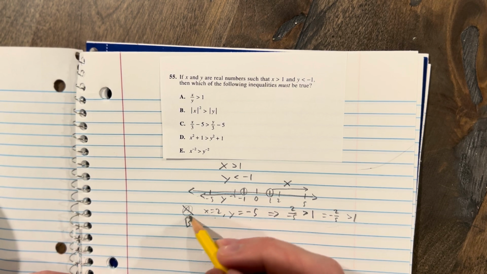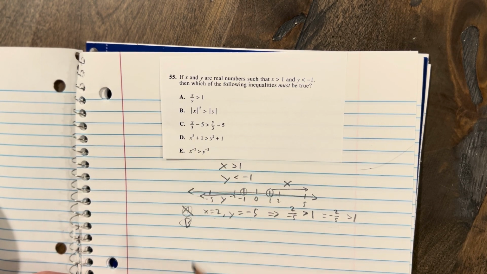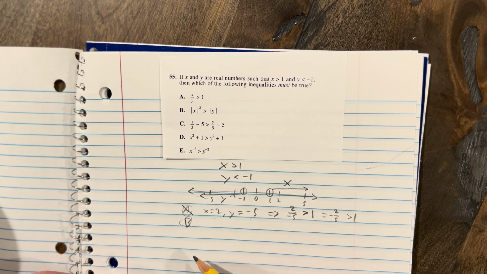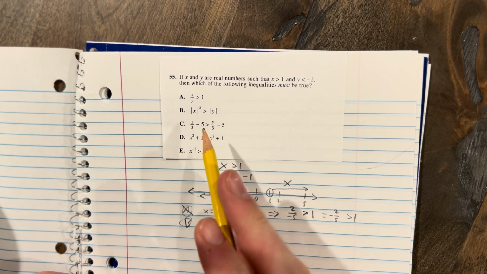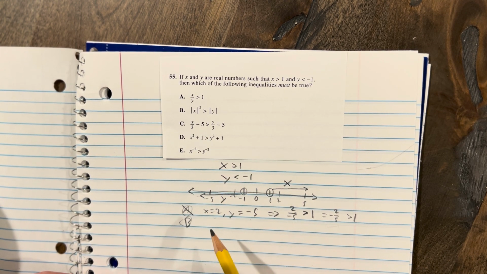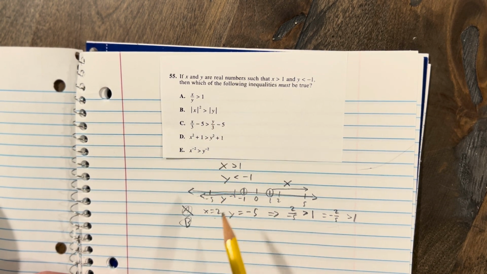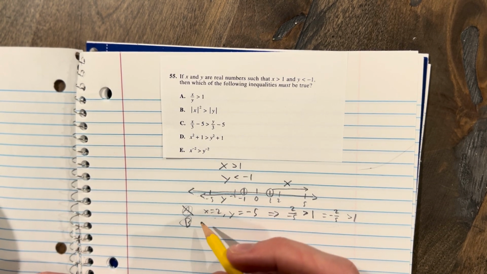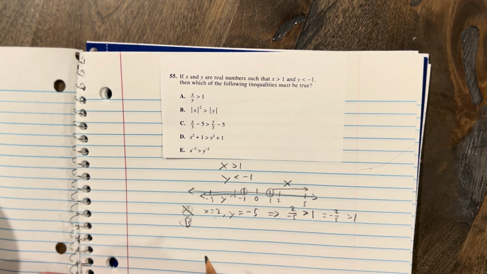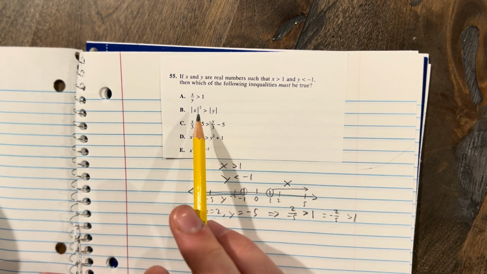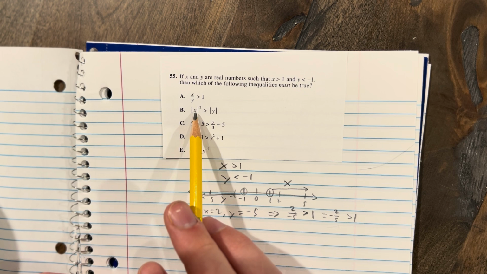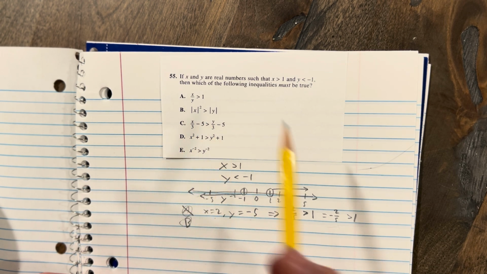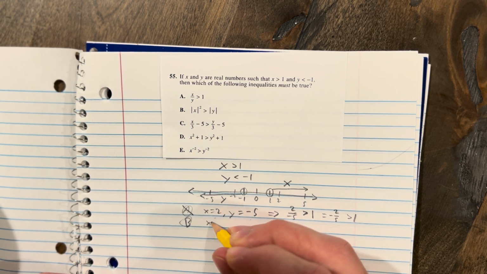Let's check B. So we have the absolute value of x squared. Is that greater than the positive value, or the absolute value of y? It looks like it might be able to. All we need to do to disprove it, though, is find one case where it's not true. So for example, let's pick a super small value for x, like 2 again. X equals 2.